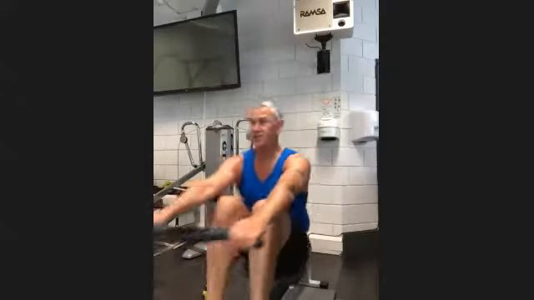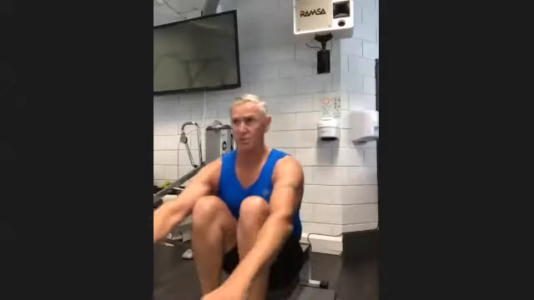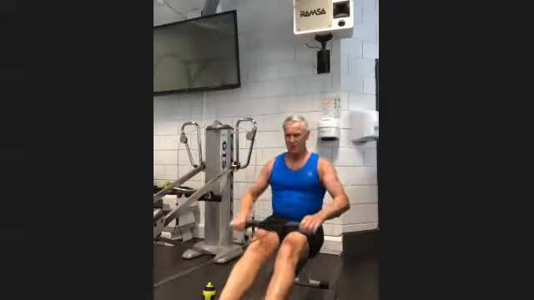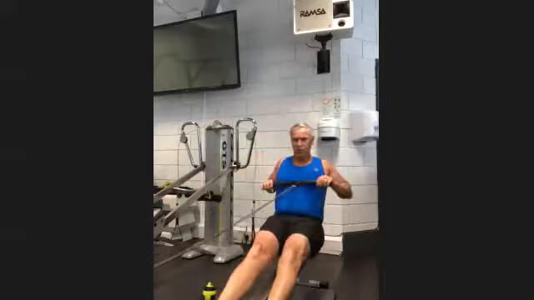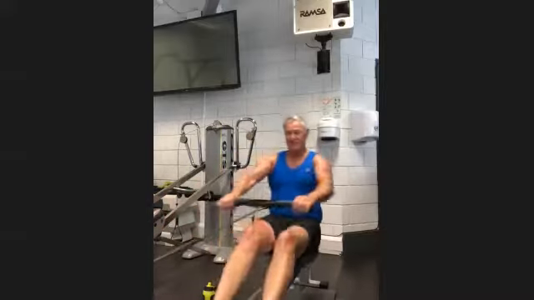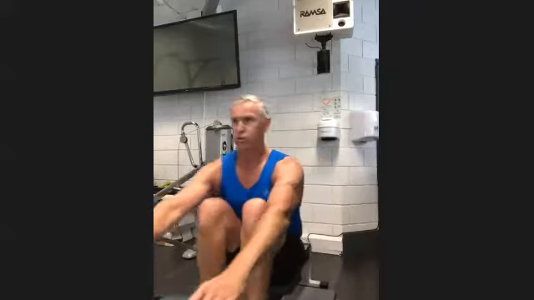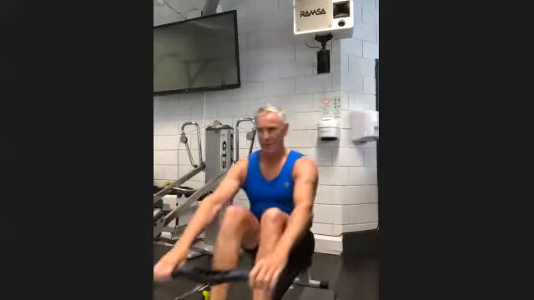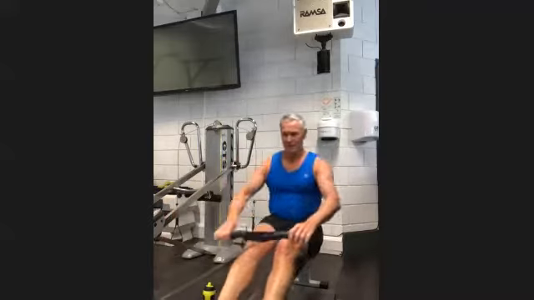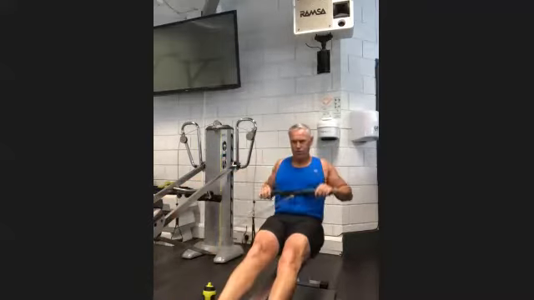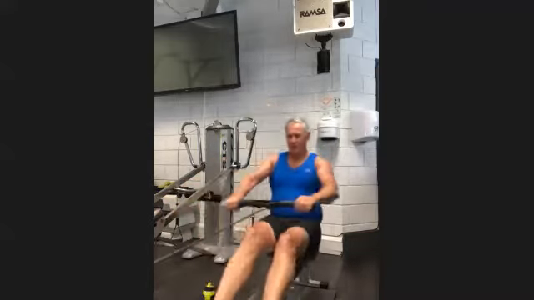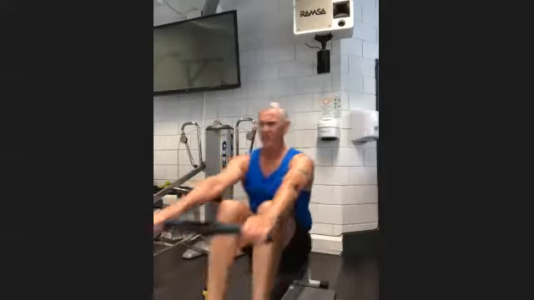We've settled in on that new split from training block 2. Now that we're in training block 3 or 4, stroke rate 24 remains in place. Keep a lid on 24.